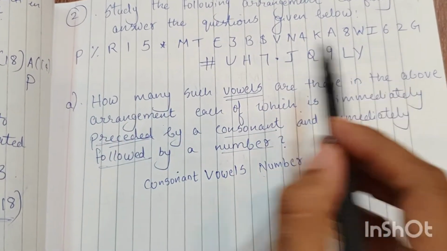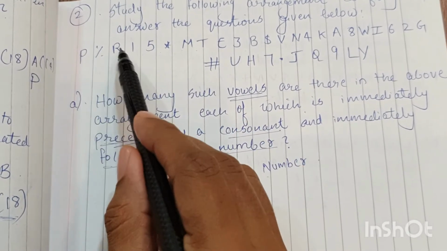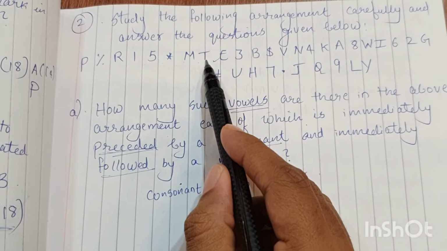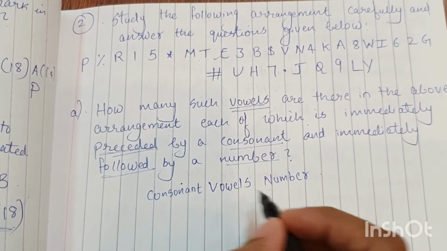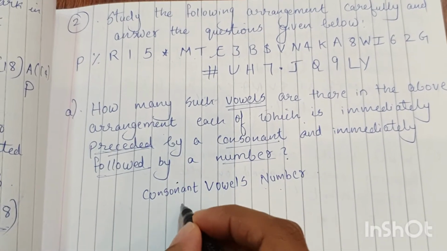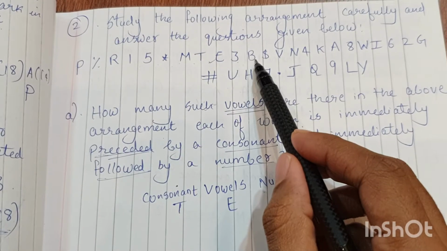This is the series, right? So find out first the vowels. Where is the vowel? P no, R no, M no, T no. E is a vowel, right? And before E, is it a consonant? Yeah, T is a consonant, and after the vowel it is 3, it is a number, so the condition is okay here. T, E, 3. Okay, next vowel we can look.